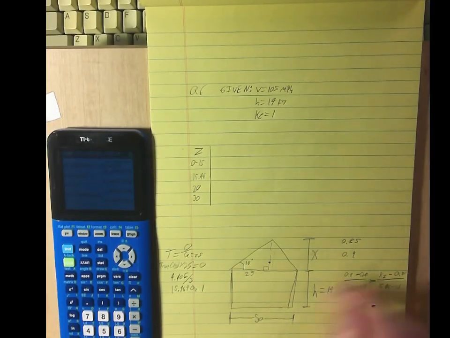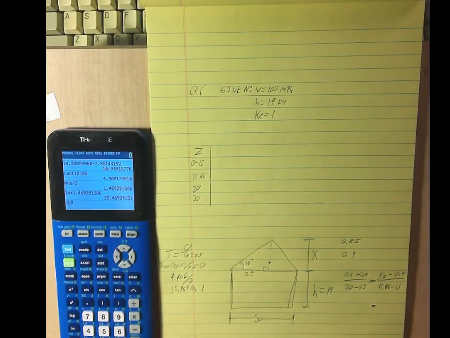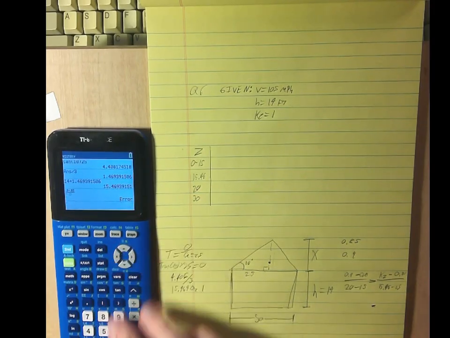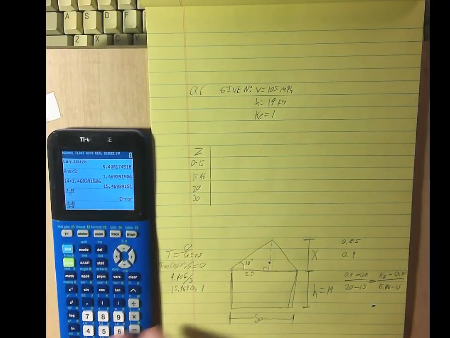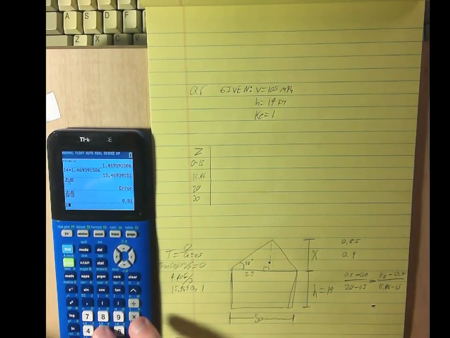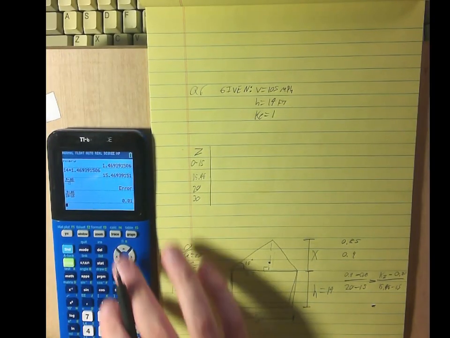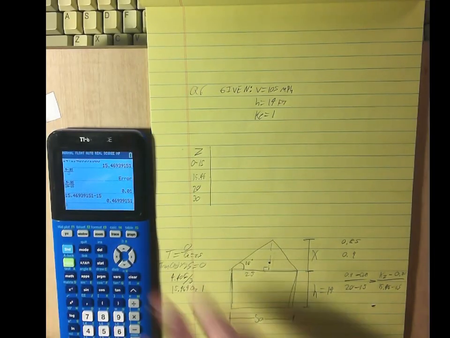So multiplying, let's see what this is over here actually really quick. 0.9 minus 0.85, all over 20 minus 15. So this whole thing is 0.01. And then we're going to have 15.46 minus 15. We have this number, multiply those two.